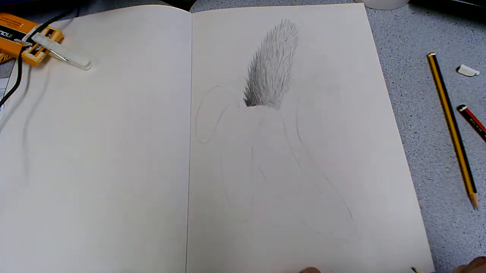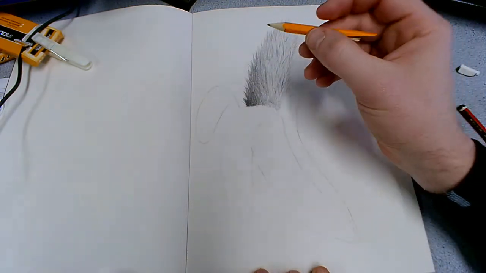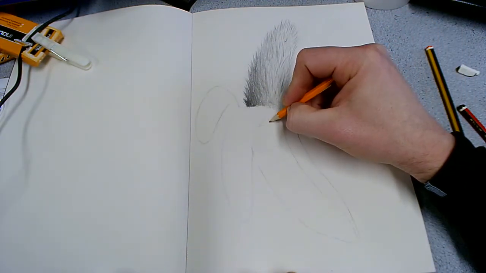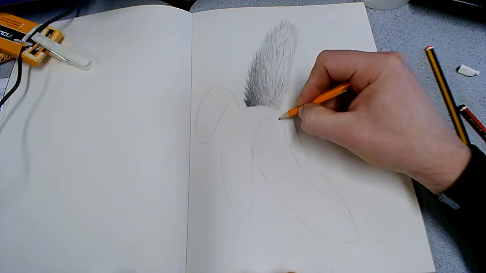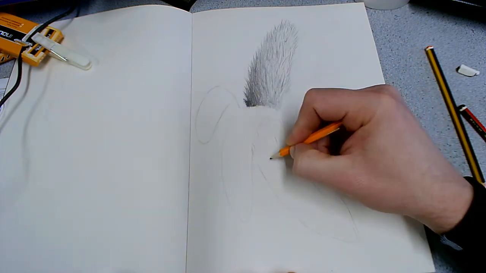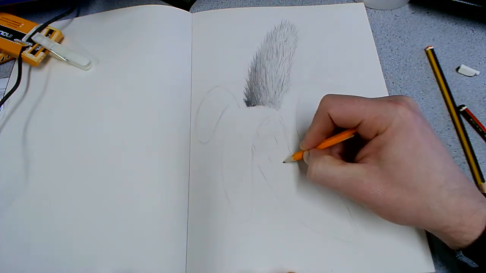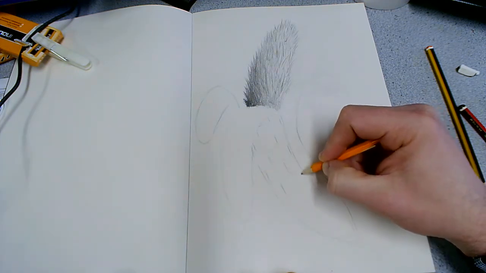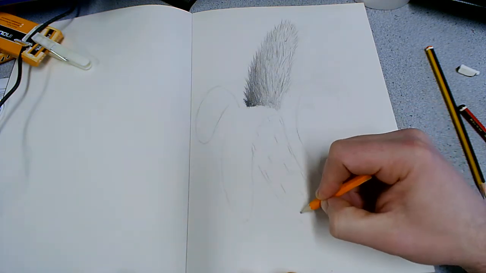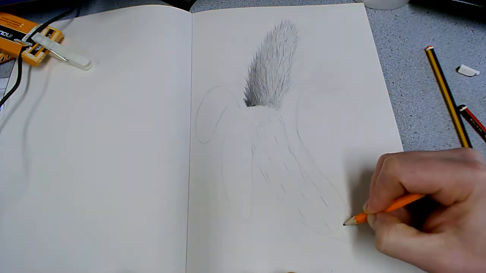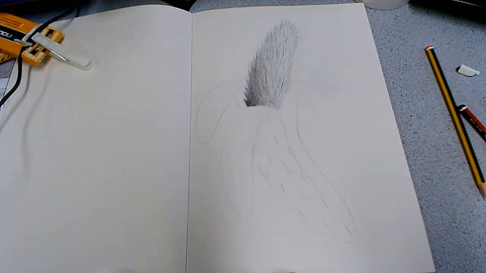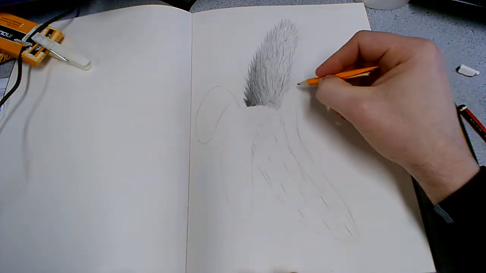And what you do, if you look at obviously the cartoony way of drawing bricks, you draw a line and then you draw lines either side of it. See what I mean? Like that. So already I've created kind of like a brick look about it.